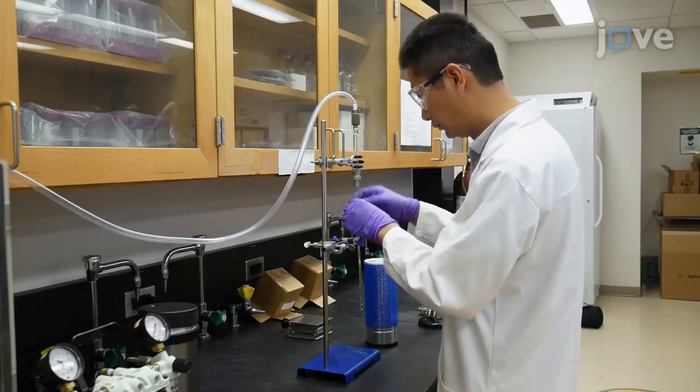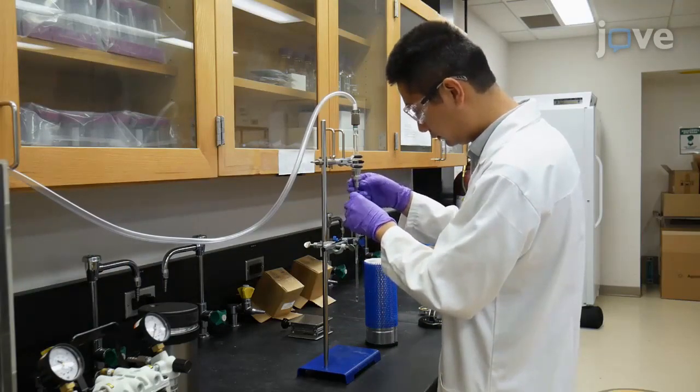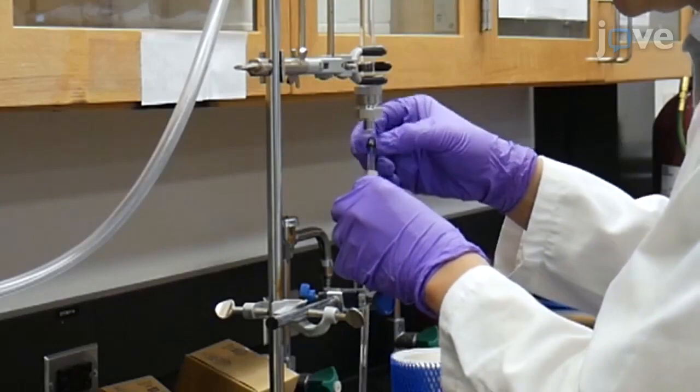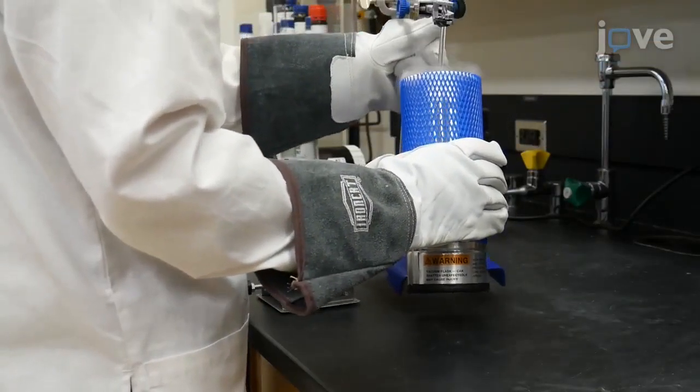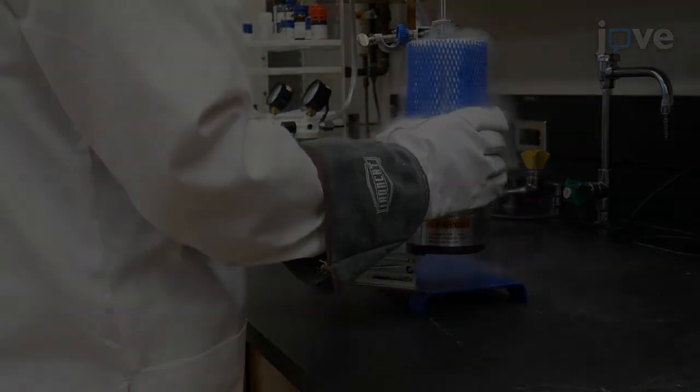Connect the tube to a vacuum line with a close valve. Use a clamp to tightly hold the tube, and immerse it in a Dewar flask filled with liquid nitrogen. Leave the tube in the liquid nitrogen.